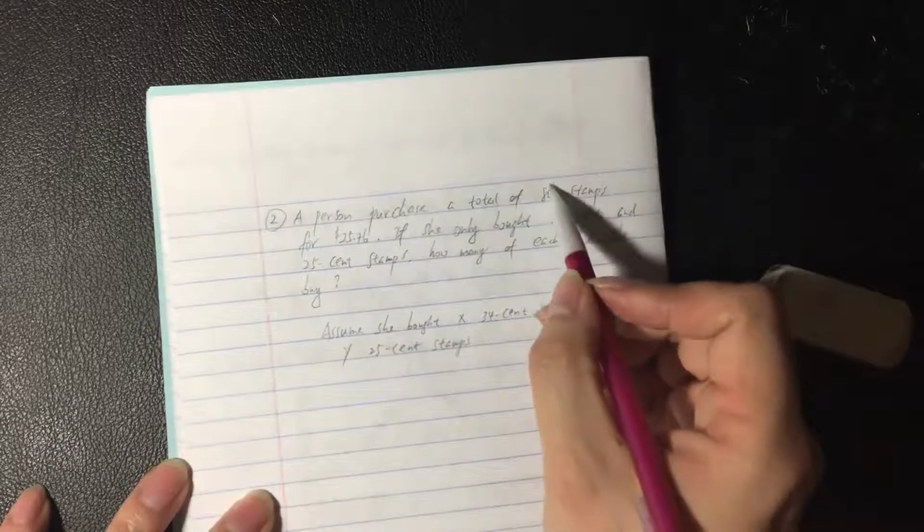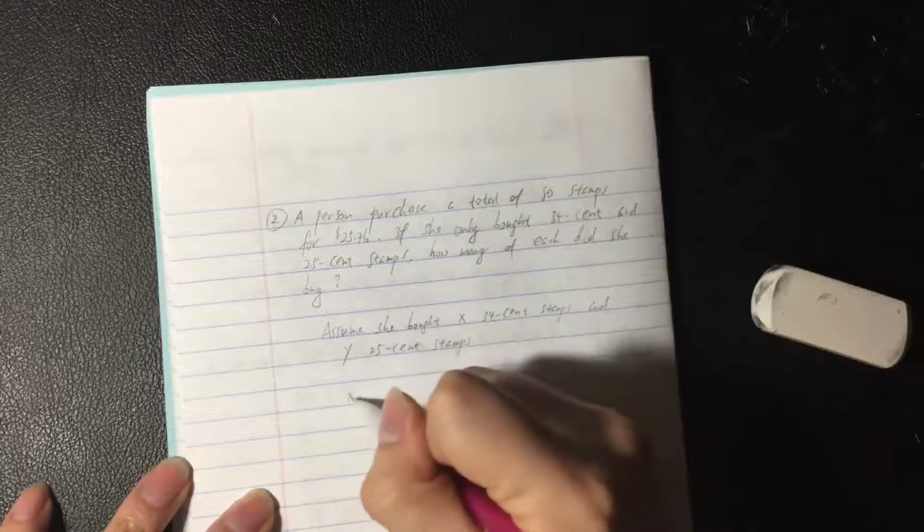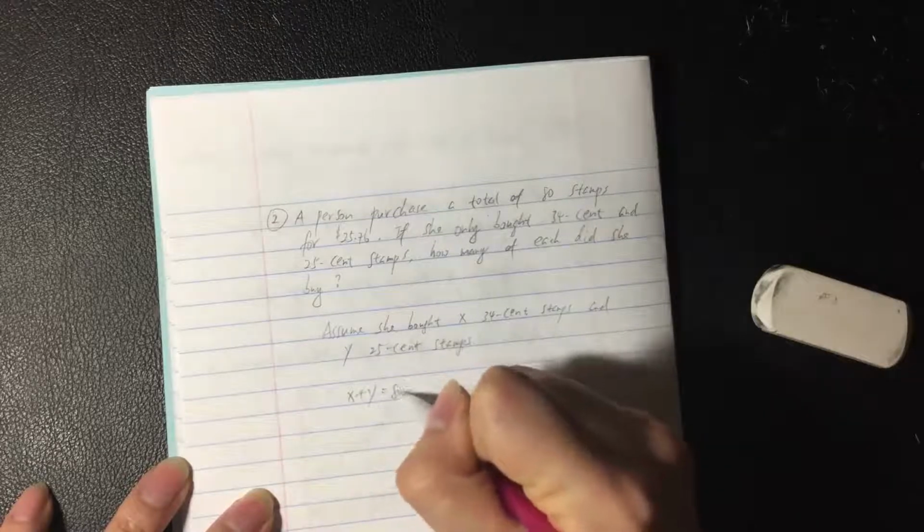Then she bought a total of 80. x plus y equal to 80.